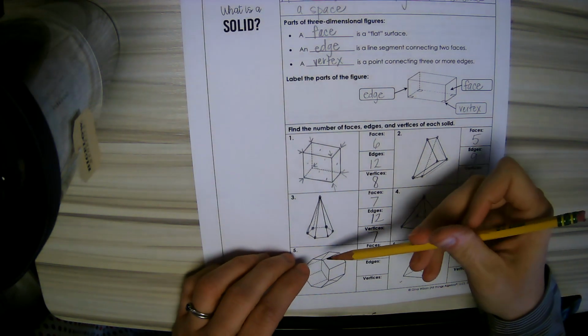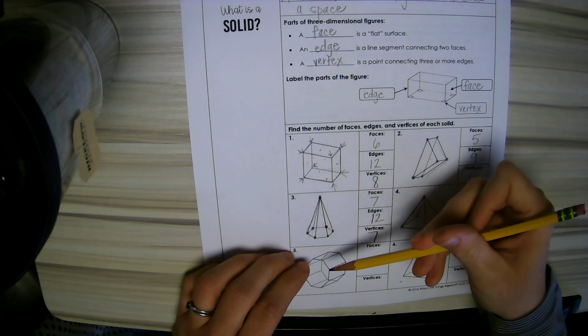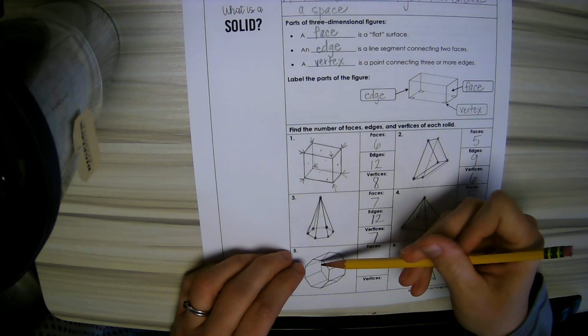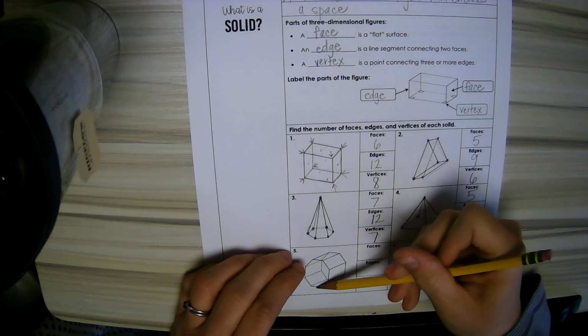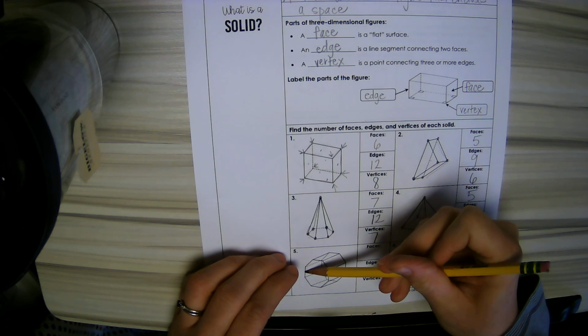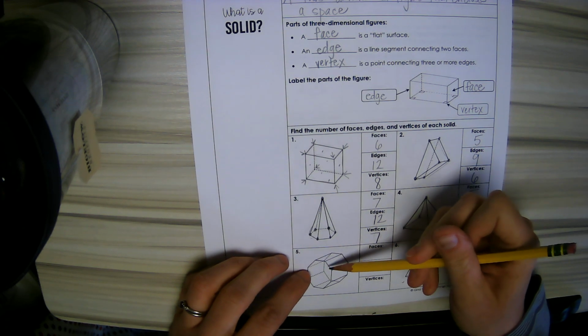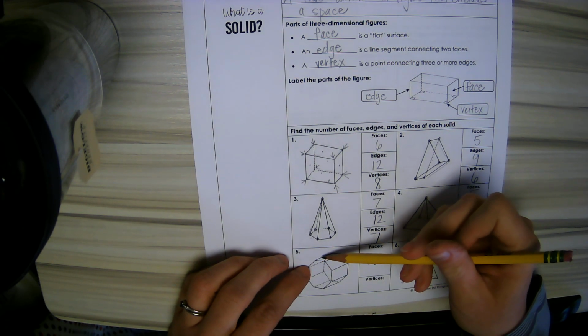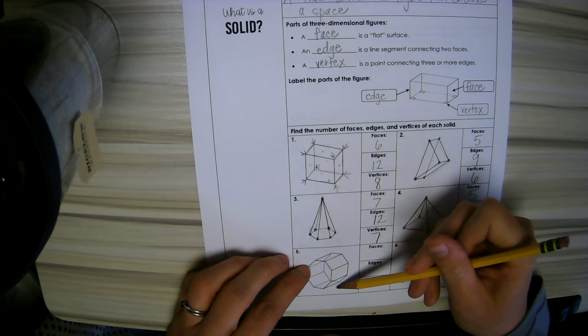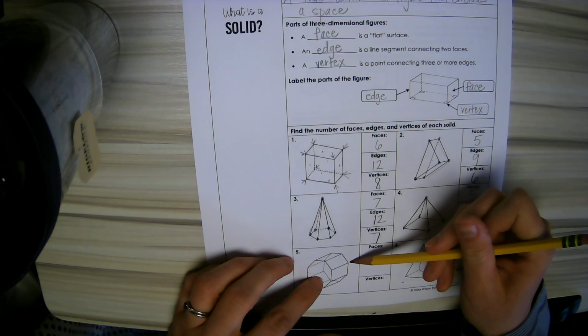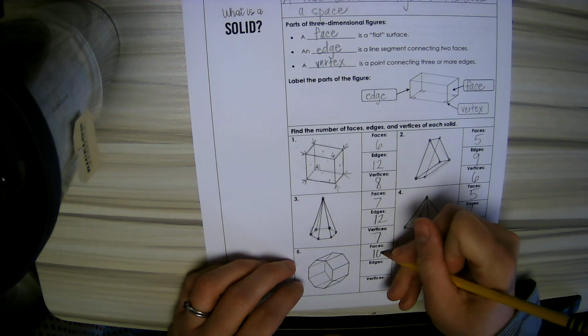Faces here, this is tricky. So we know we have 1, 2, 3, 4, 5, 6, 7, 8 sides here. So we have 8 faces of rectangles plus the 2. So a total of 10 faces.